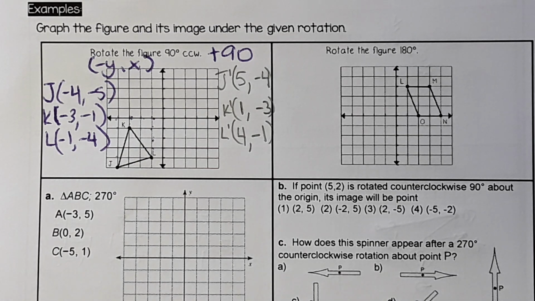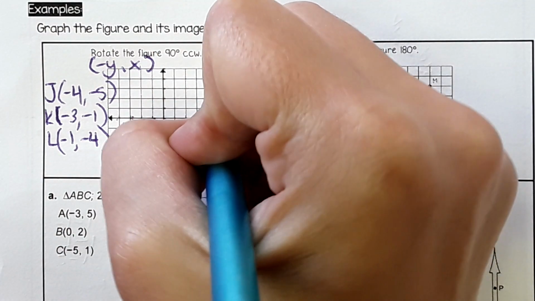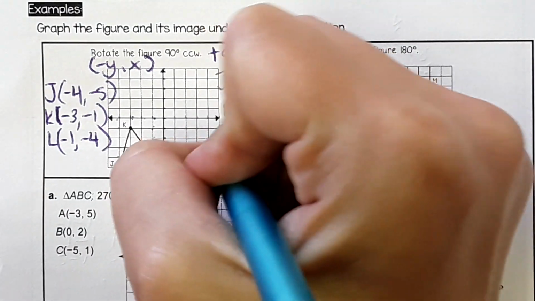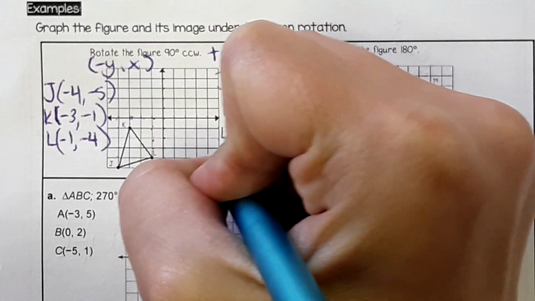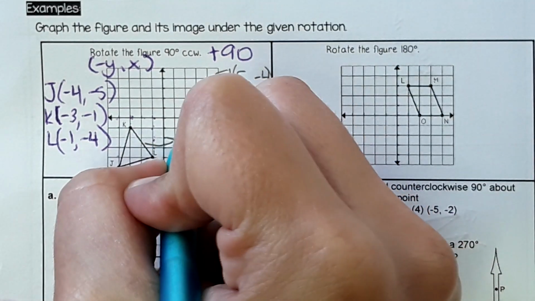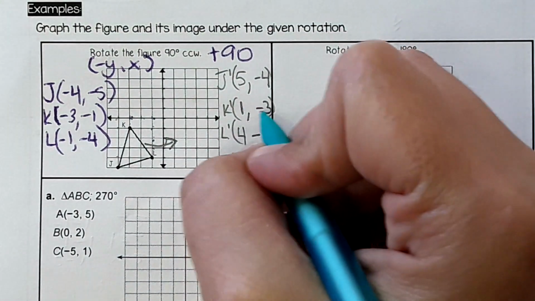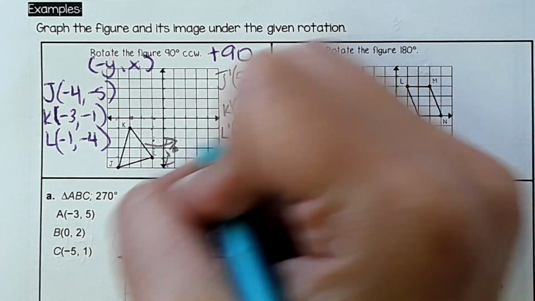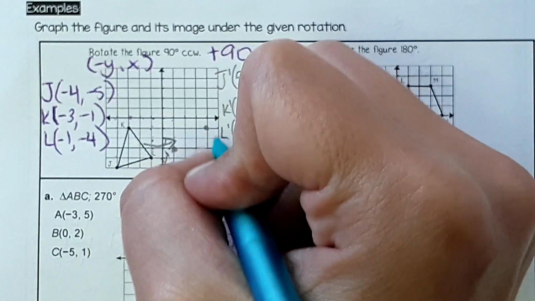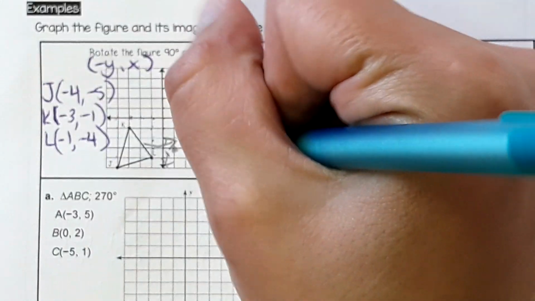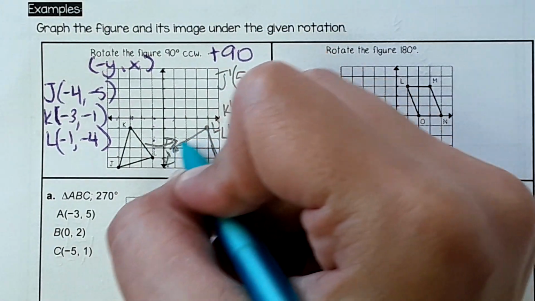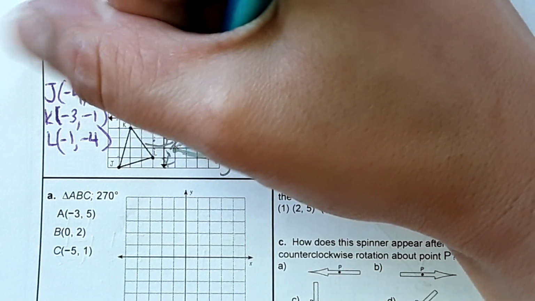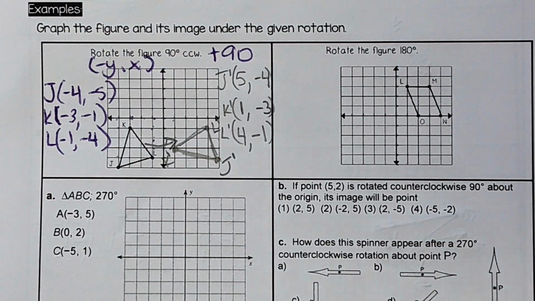Now we just plot the new points. And remember, it's 90 degrees, so yes, the shape should just be one turn over here. And that's it. That's your 90-degree rotation.